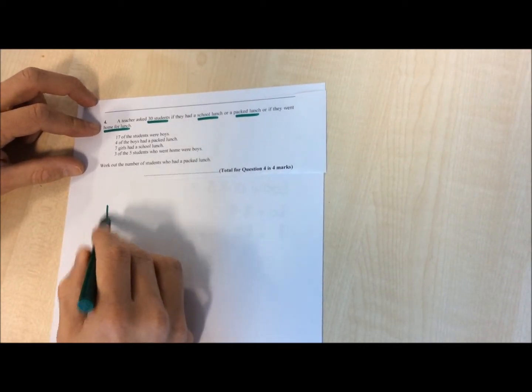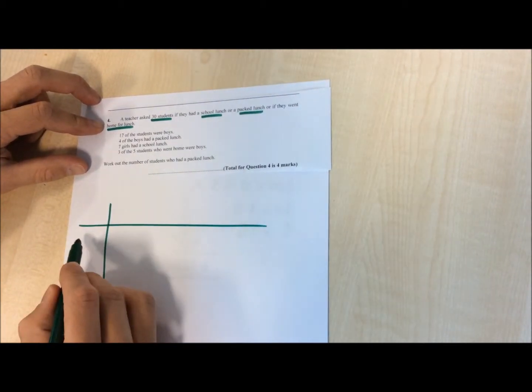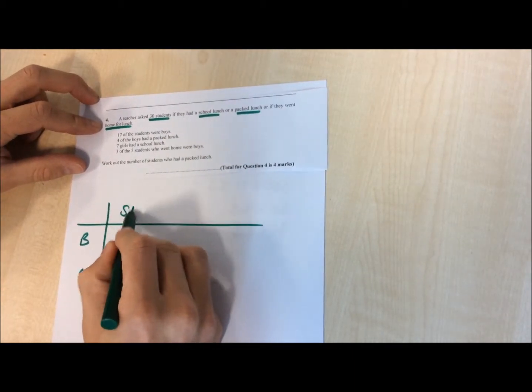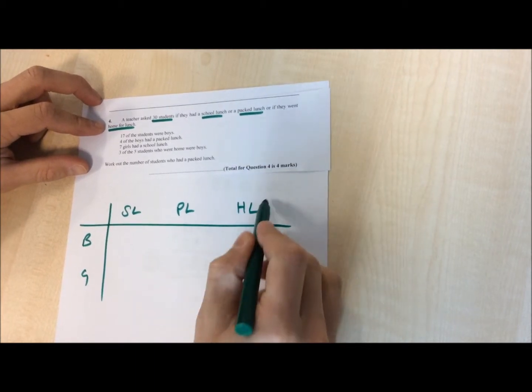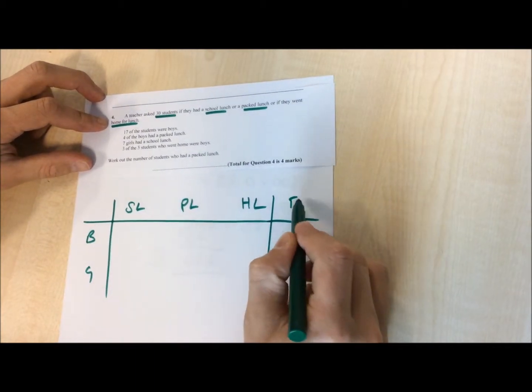Okay? So what I'm going to do is set up a two-way table. I always put boys and girls there, and we've got school lunch, packed lunch, or home lunch. And then remember, we've got total and total.